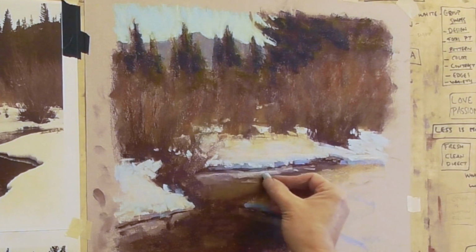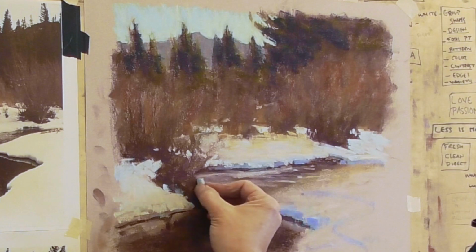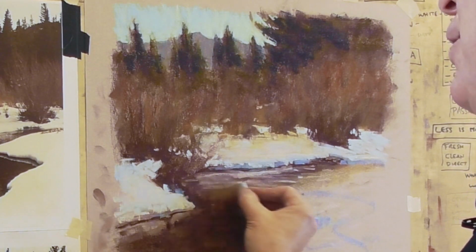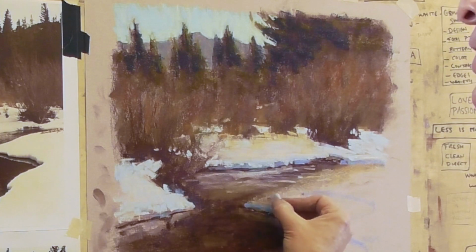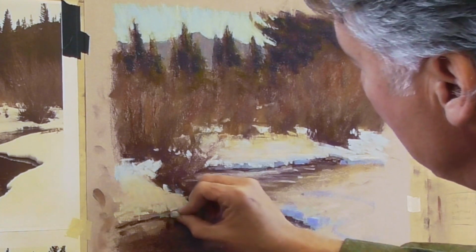So look at all of the different edge qualities and let your strokes emulate those edges. If it's a softer edge, just put it down more softly or soften it down.